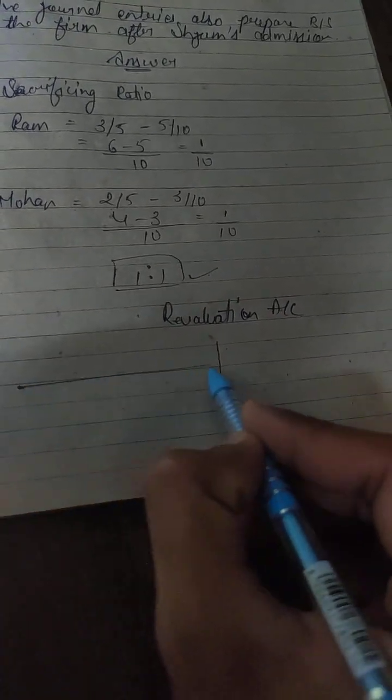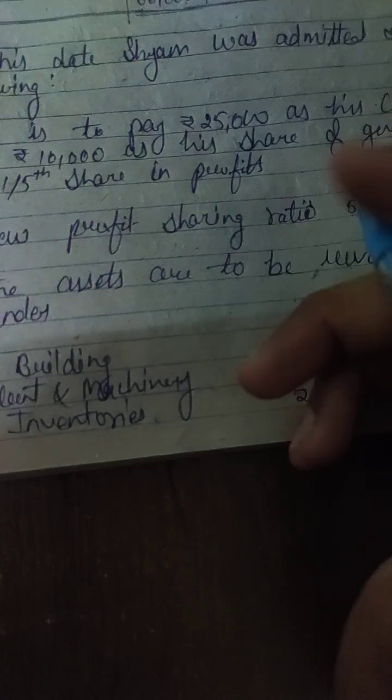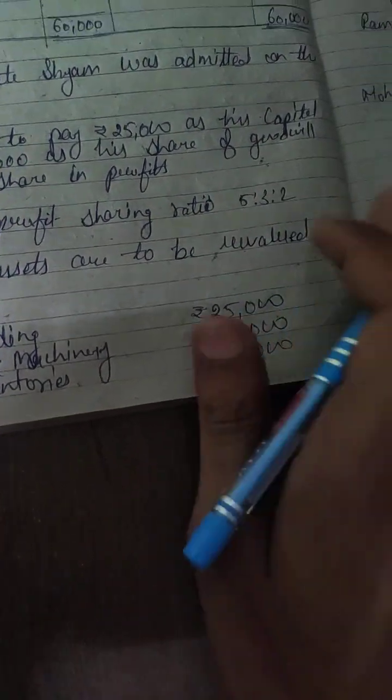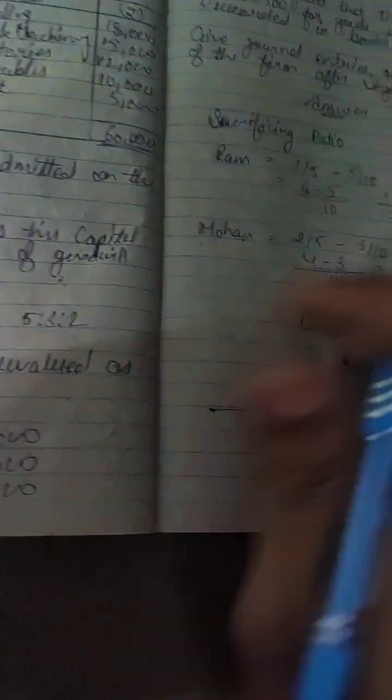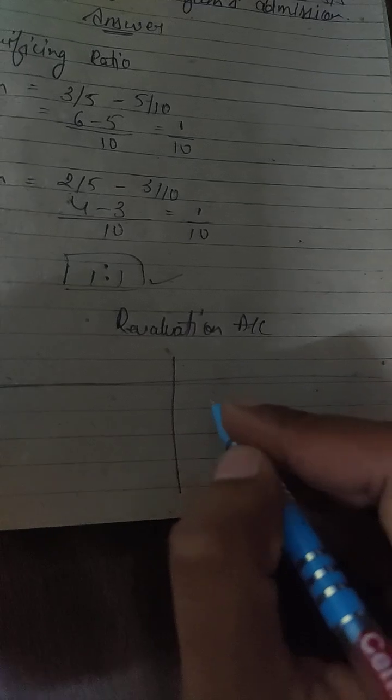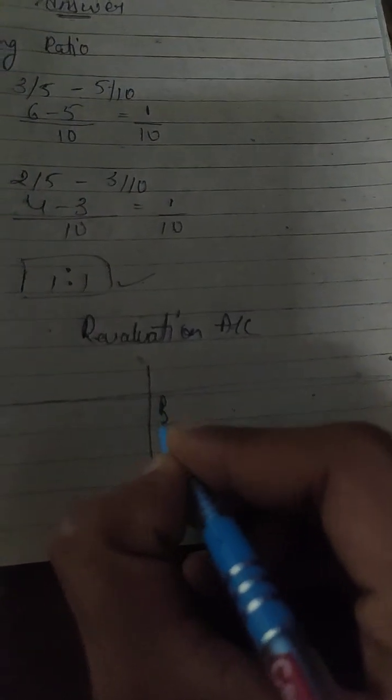Now let's prepare the revaluation account. I am making rough workings of these. First of all, the building is being revalued to 25,000. The existing value was 18,000. That means building account debit to revaluation account, and here I am writing by building 7,000 rupees.